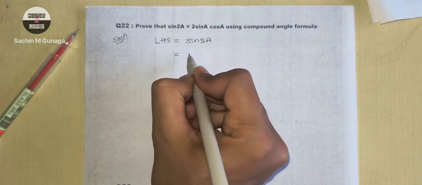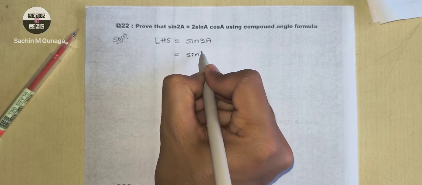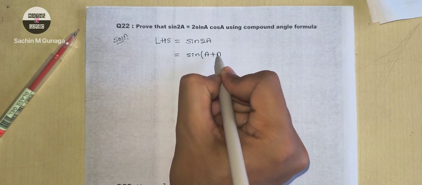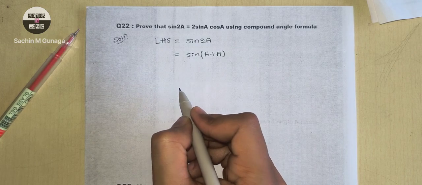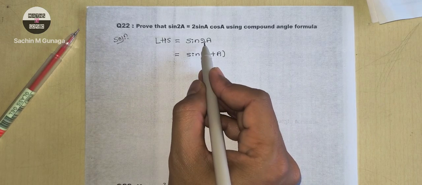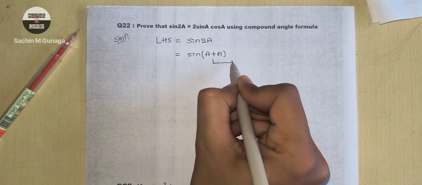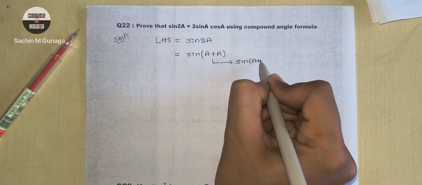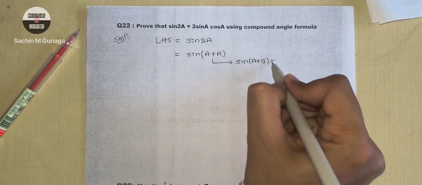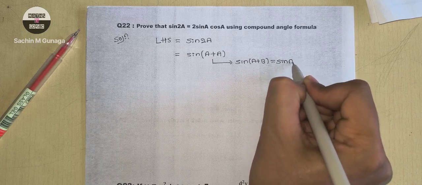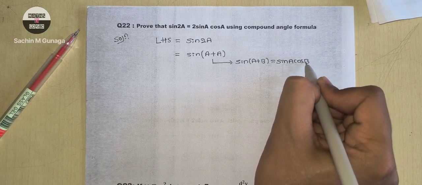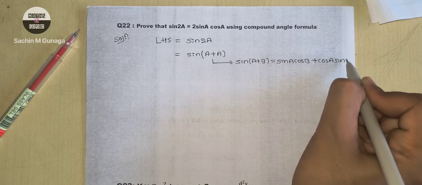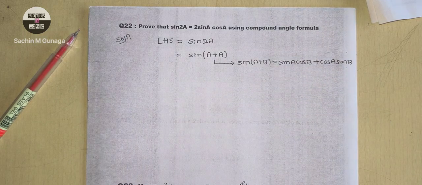Next, this is equal to sine, keep it as it is. Next, 2A you split as A plus A. So A plus A is 2A. So this looks like sine A plus B. Apply the sine A plus B formula: sine A cos B plus cos A sine B. We need to apply the compound angle sine A plus B formula.